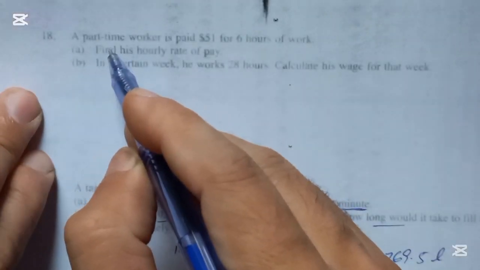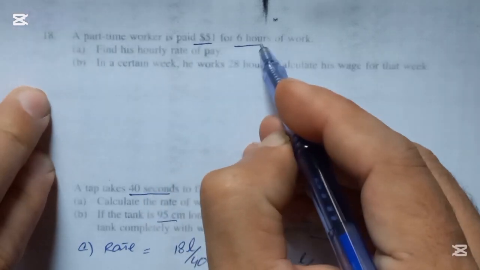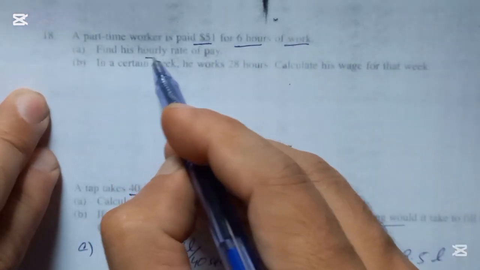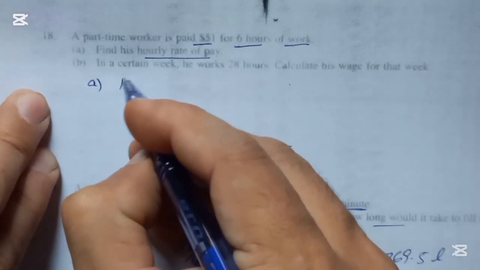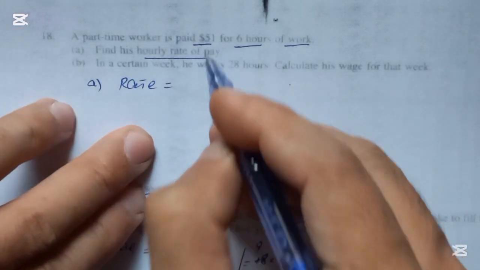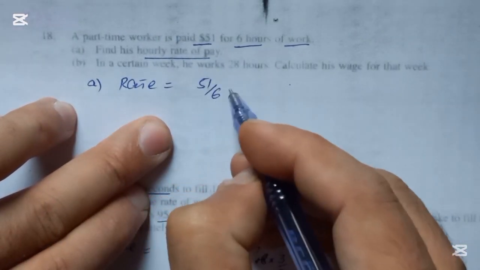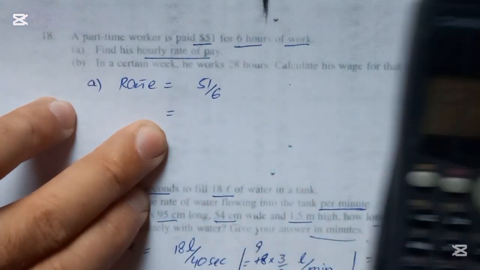A part-time worker is paid $51 for 6 hours of work. Find his hourly rate of pay. So hourly rate of pay will be equal to $51 over 6.